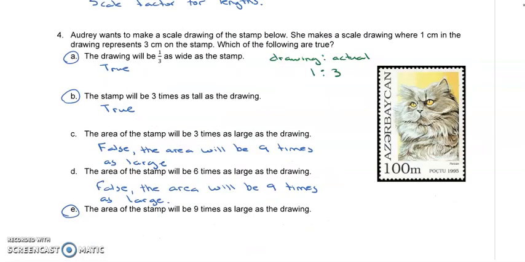All right, so as we look through number 4, it says Audrey wants to make a scale drawing of the stamp below. She uses a scale drawing where 1 centimeter in the drawing represents 3 centimeters on the stamp. So I started right here by just picking out what I know. So I know for every one thing on the drawing, there's 3 things in the actual stamp.